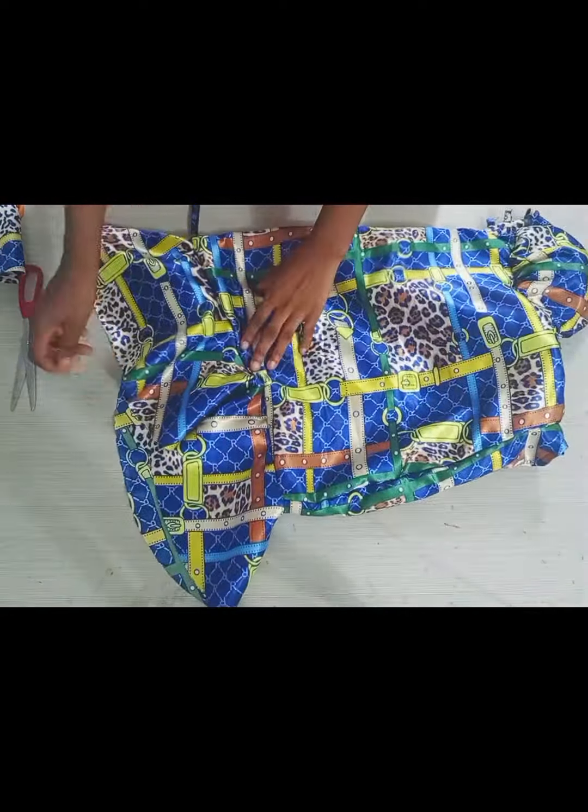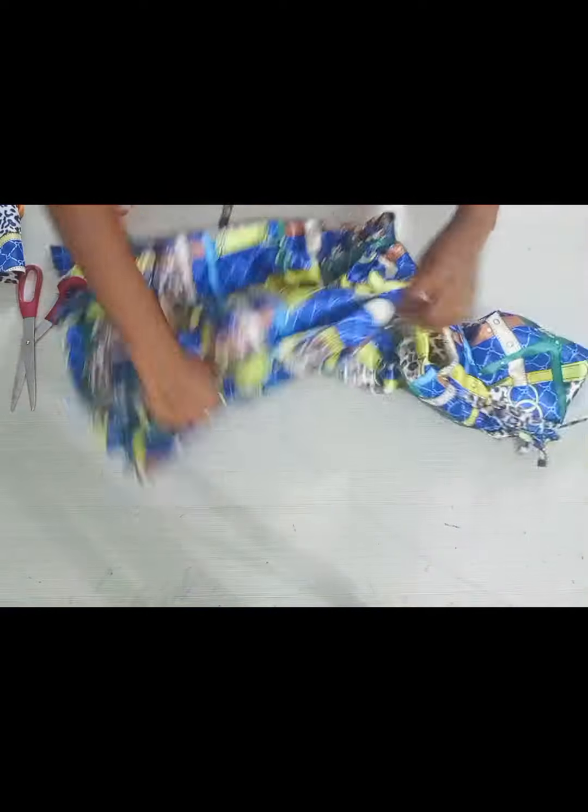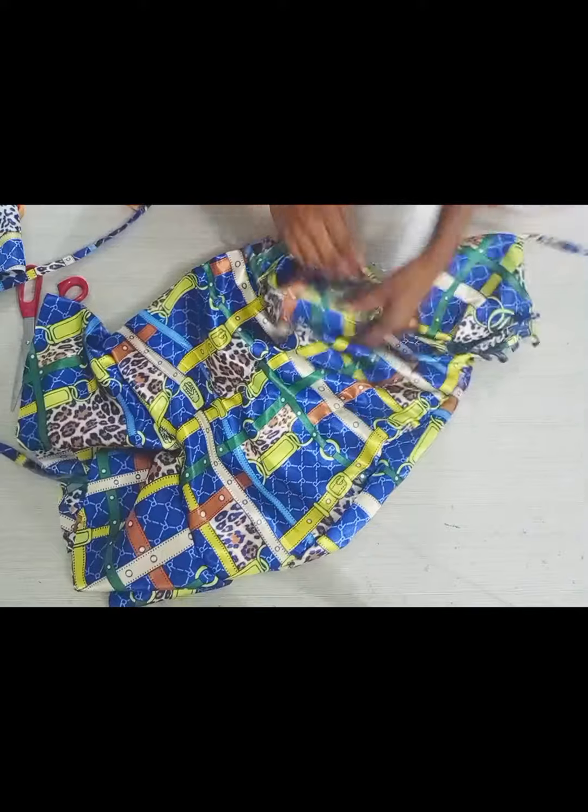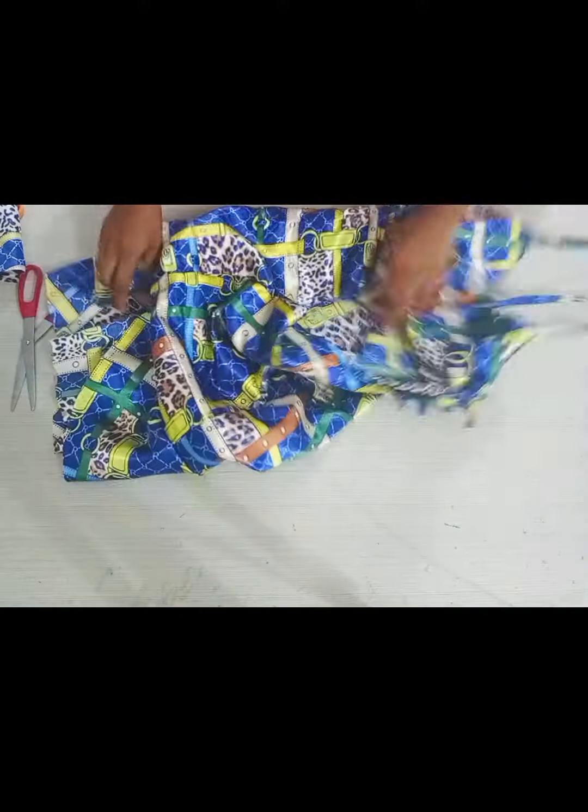Here is the dress after joining the peplum or the ruffles to it. You can see it's looking nice already. It's coming out nice already.